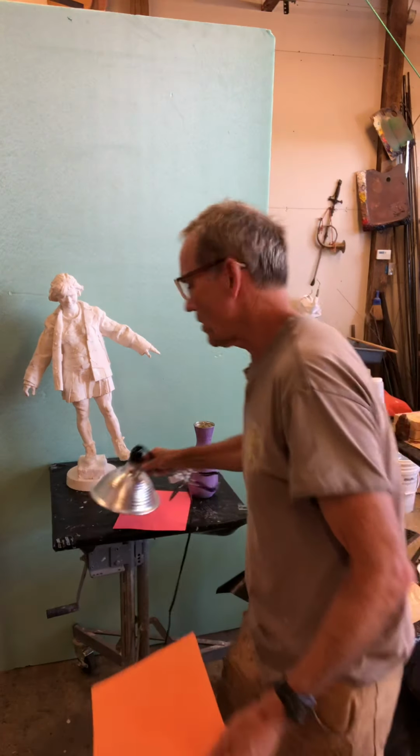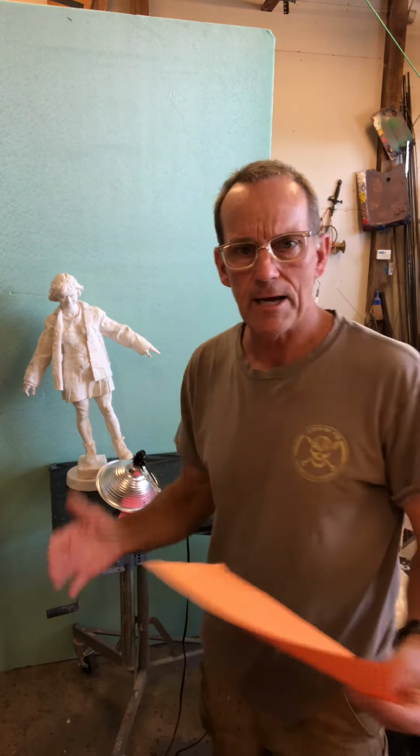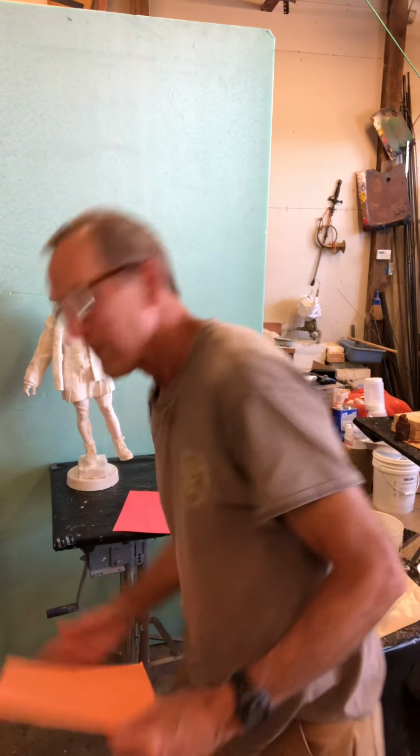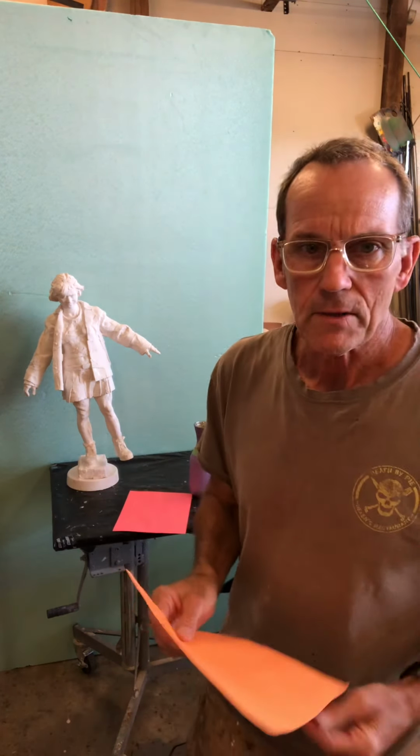It's part of what's called the laws of simultaneous contrast, how colors can operate next to one another. All right, so that's the fourth.